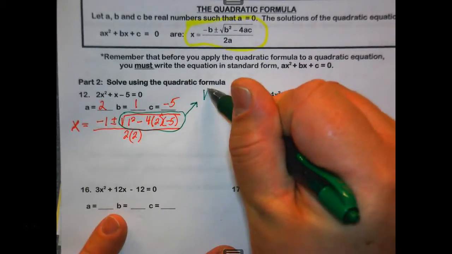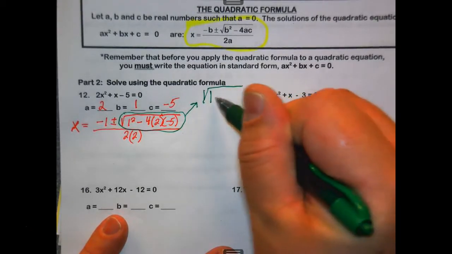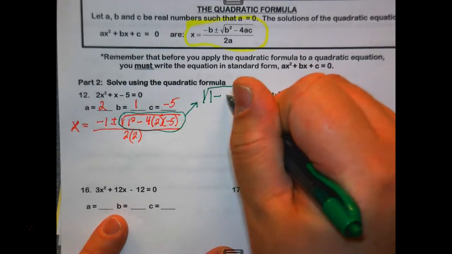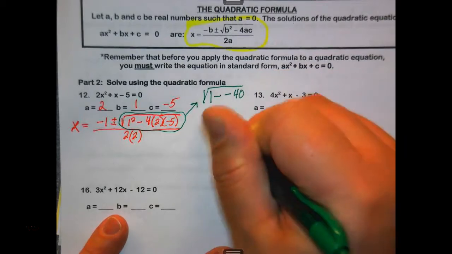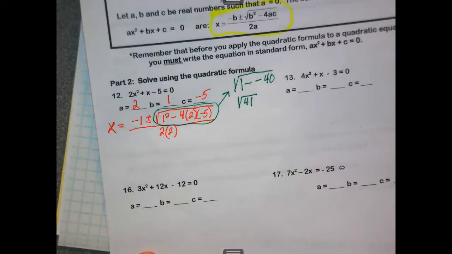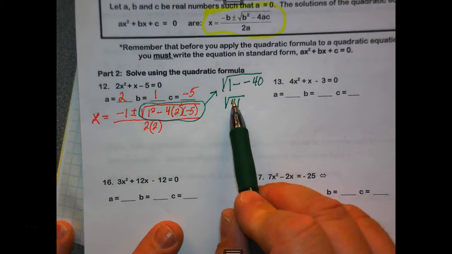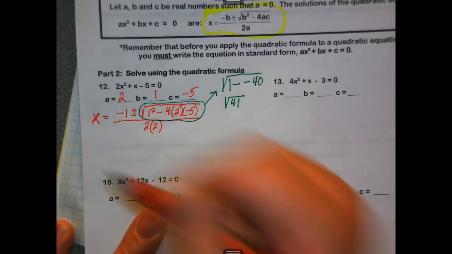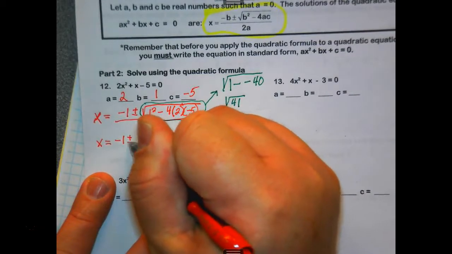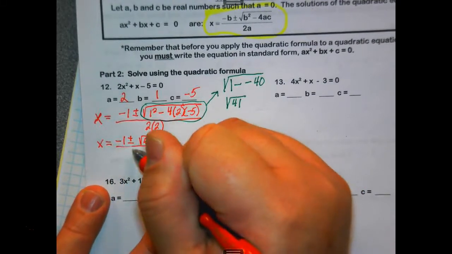So I have the square root of, what's 1 squared? 1 minus 4 times 2 times negative 5, negative 40. Simplify that, I get the square root of 41. Now I can replace that whole square root in that problem with the square root of 41. So, x equals negative 1 plus or minus the square root of 41 over 2 times 2 is 4.